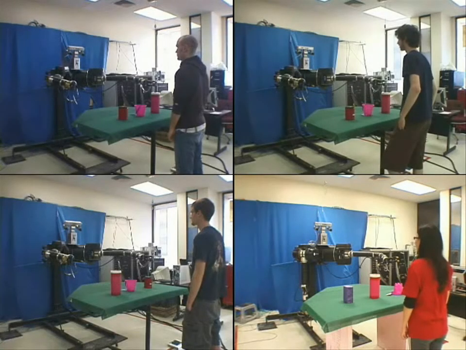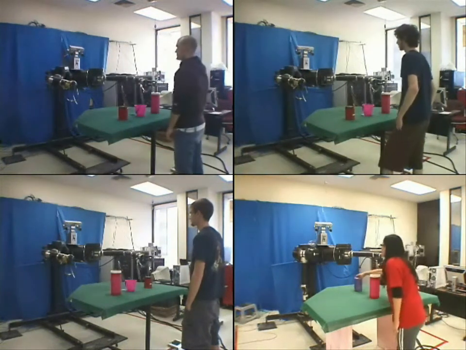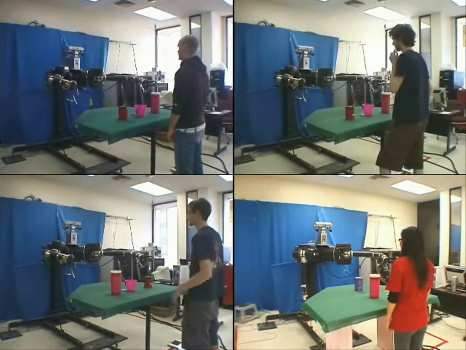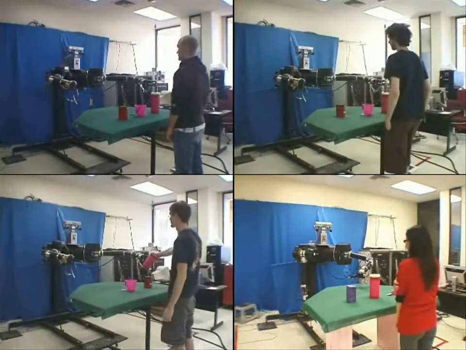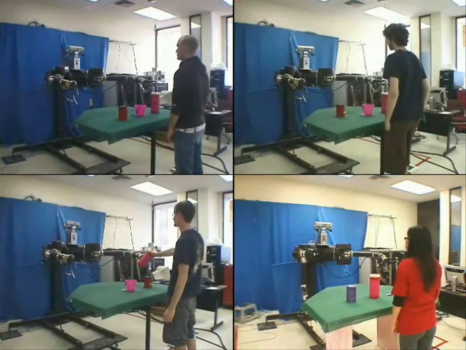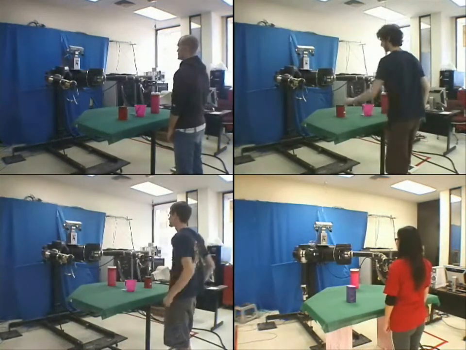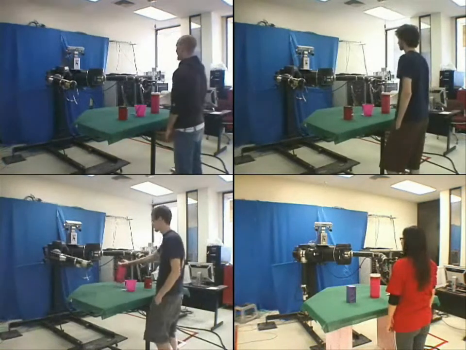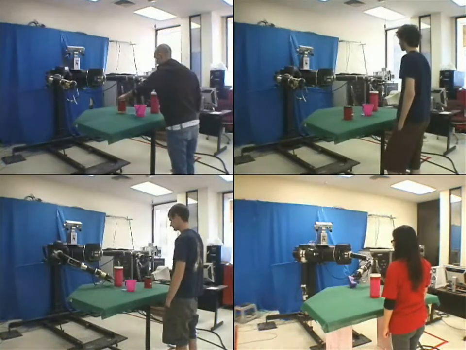In this video, the top left subject is one of the more knowledgeable computer science students. Here, compared with novice subjects, he waited longer before taking actions. This led to more failed attempts from the robot during the initial rounds of interaction.